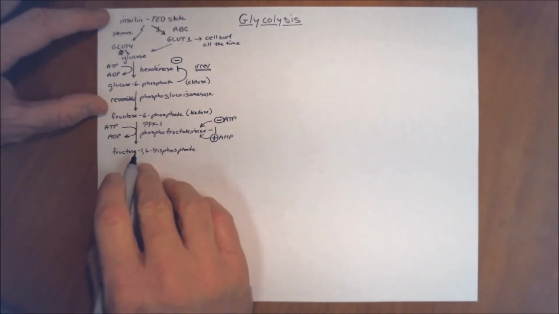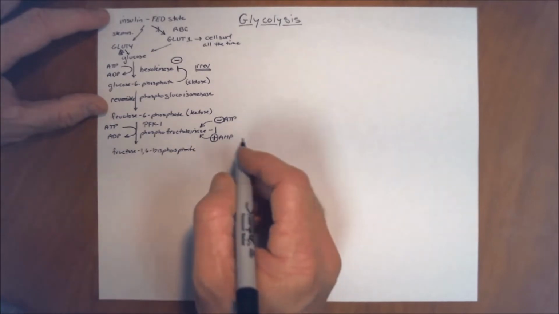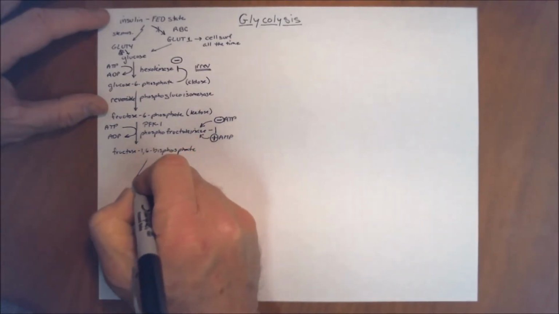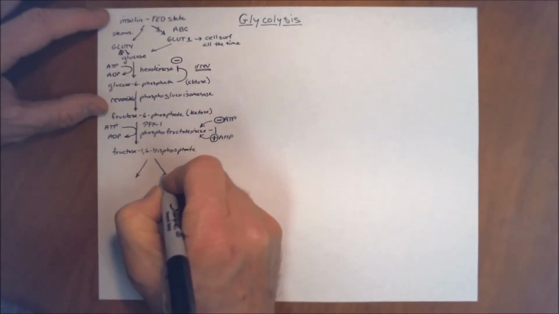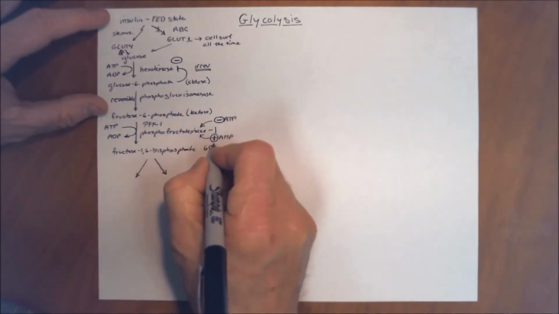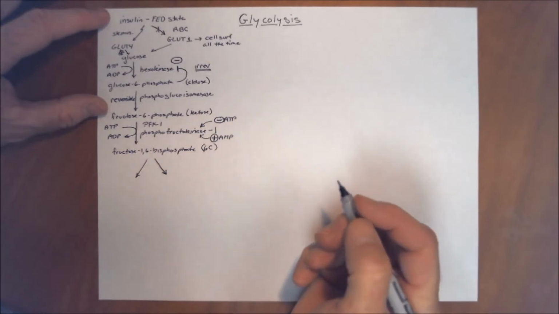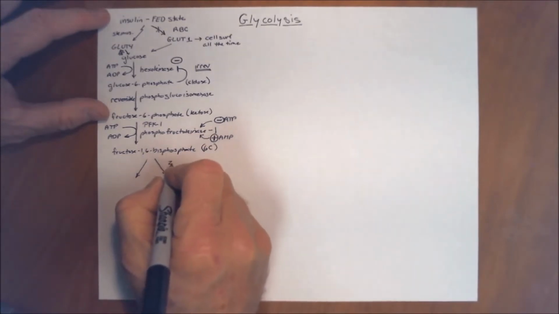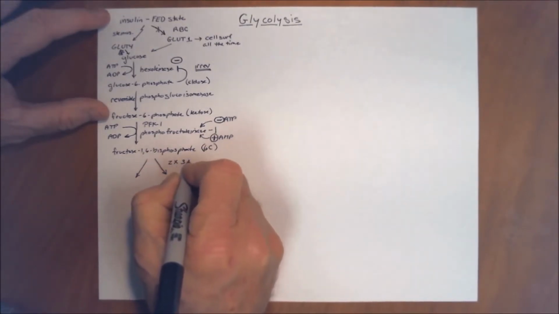Now fructose 1,6-bisphosphate at this point will be converted into two separate products. We are going to take our 6-carbon intermediate, and we are going to make now two 3-carbon intermediates.